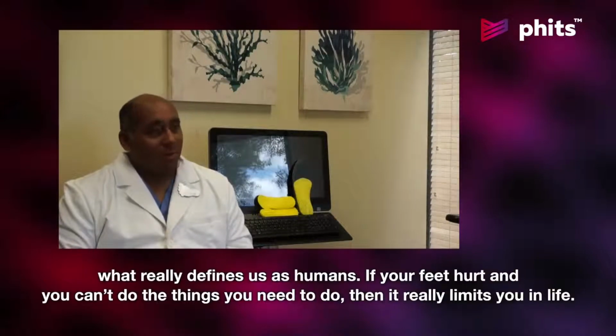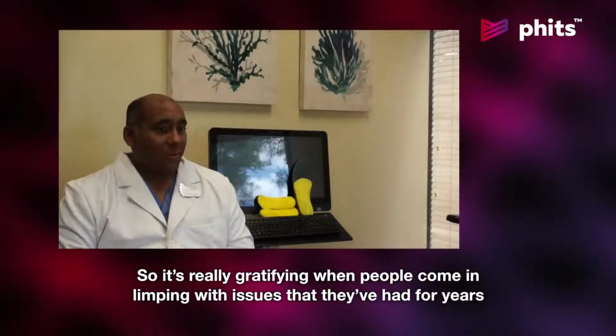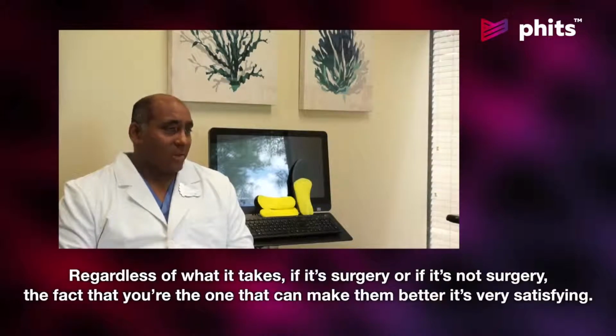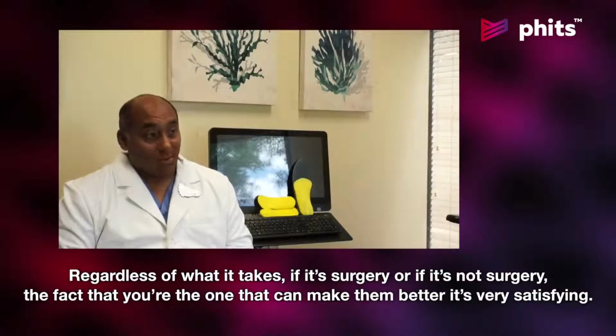So if your feet hurt and you can't do the things you need to do, it really limits you in life. So it's really gratifying when people come in limping with issues they've had for years and you can make them better. They're very grateful for that. And regardless of what it takes, whether it's surgery or not, the fact that you were the one that can make them better is very satisfying.